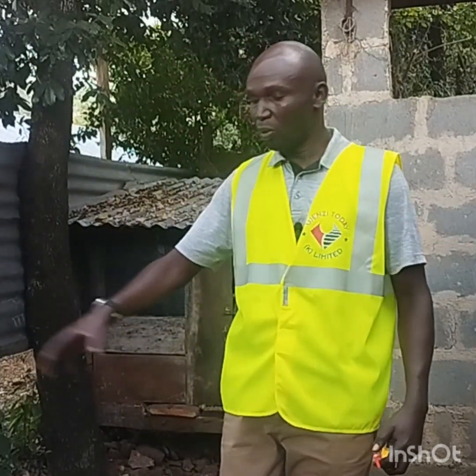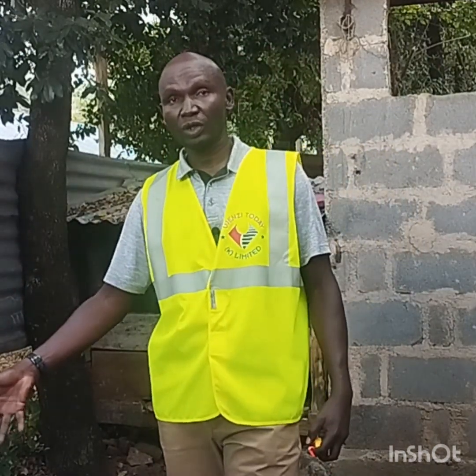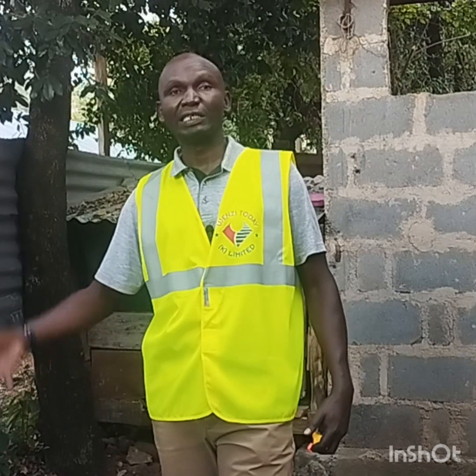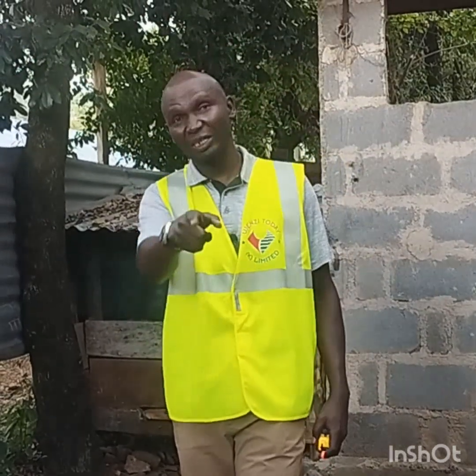So what we also need to know is that although these are blocks, the size of this block is the same as the size of machine cut that we normally expect to have, whether in Dagoretti, Nairobi, whether in Nakuru or wherever you have the machine cut blocks.